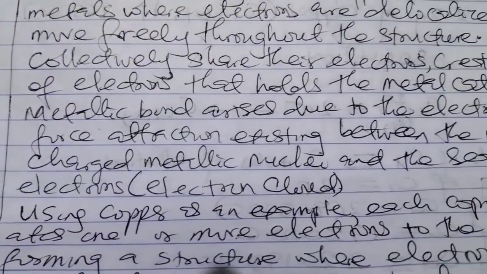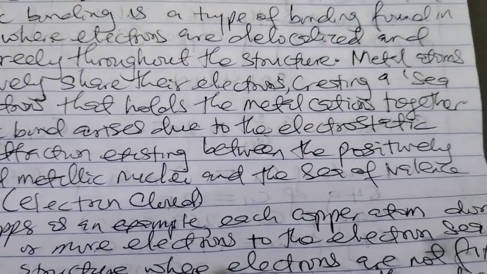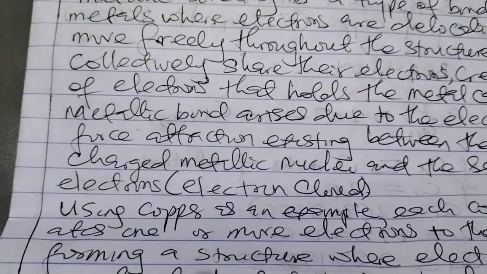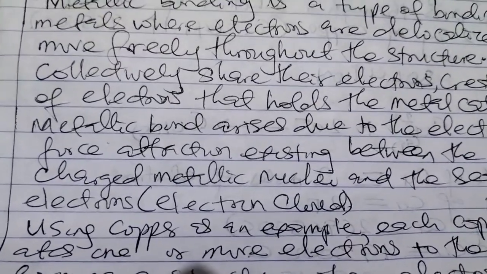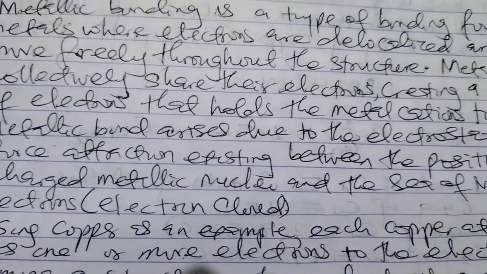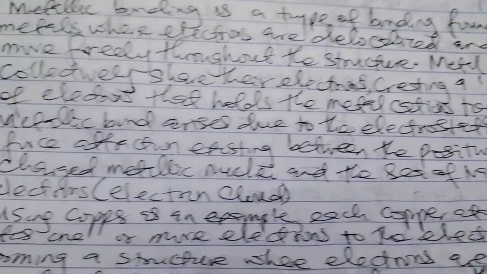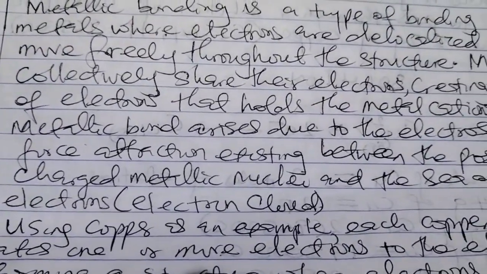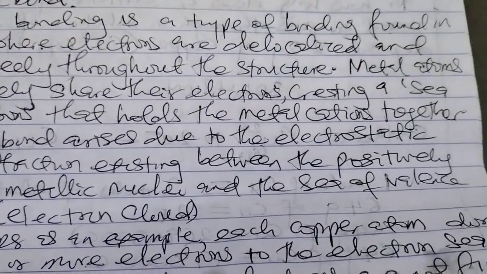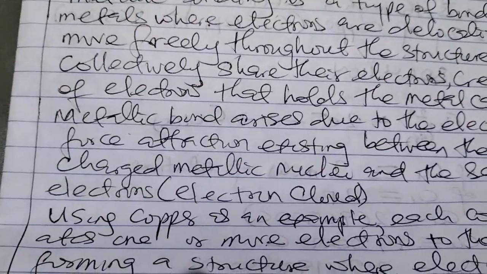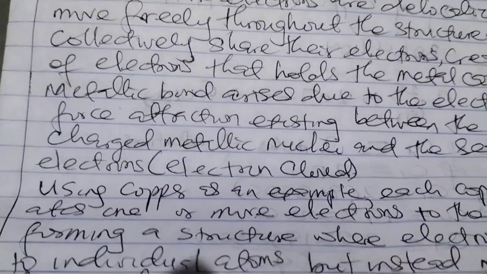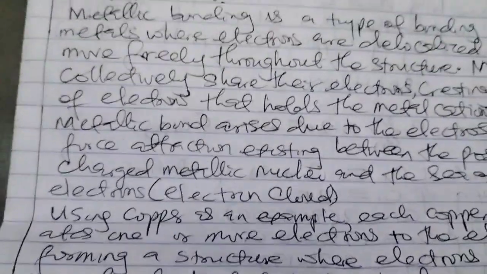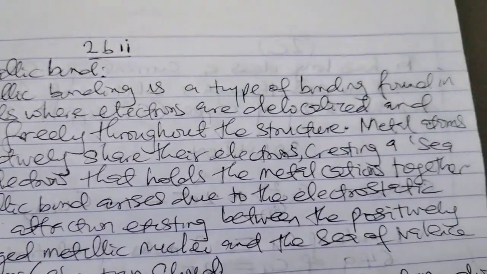Metallic bond arises due to the electrostatic force of attraction existing between the positively charged metallic nuclei and the sea of valence electrons (electron cloud). So that is the description of metallic bond.